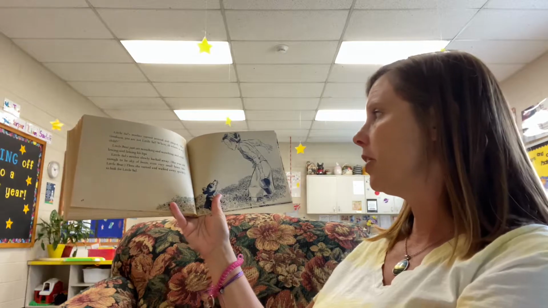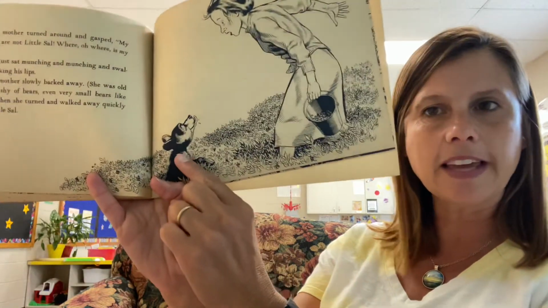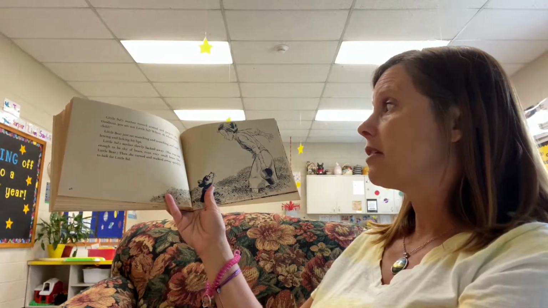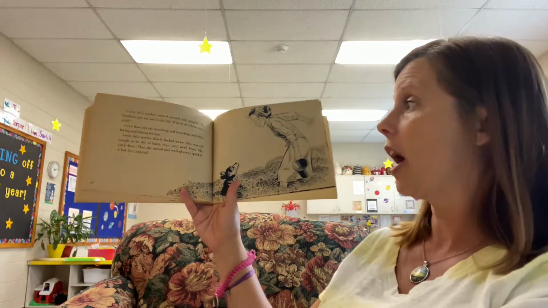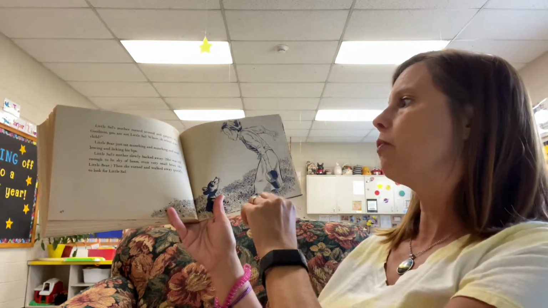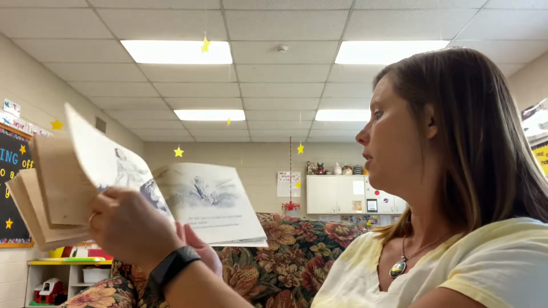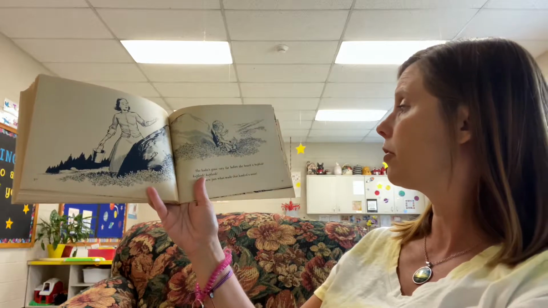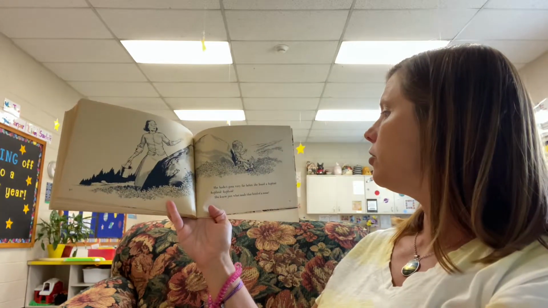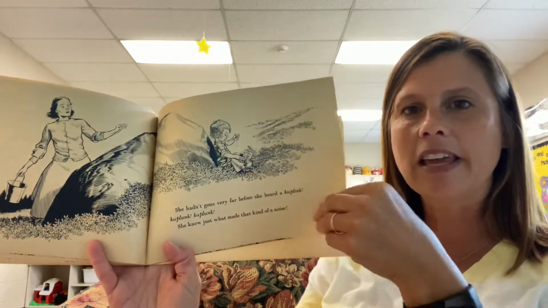Little Bear just sat munching and swallowing and licking his lips. Look at that, he's enjoying that tasty snack. Little Sal's mother slowly backed away. She was old enough to be shy of bears, even very small bears like Little Bear. Then she turned and walked away quickly to look for Little Sal. She hadn't gone very far before she heard a kerplink, kerplink, kerplunk. She knew just what made that kind of noise. Who is it? Little Sal?